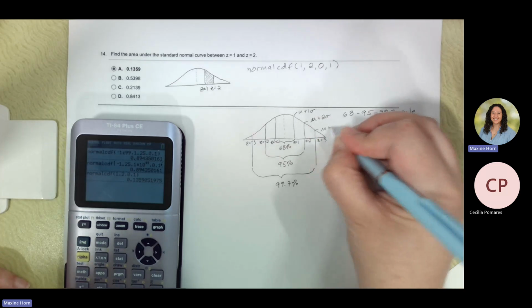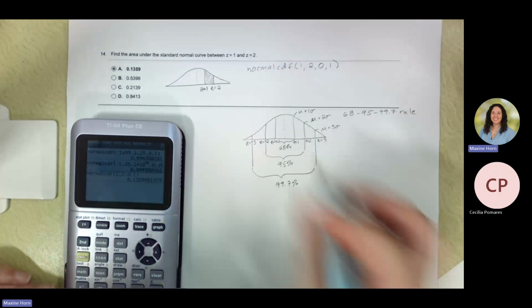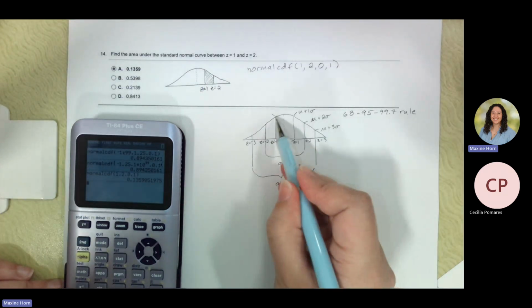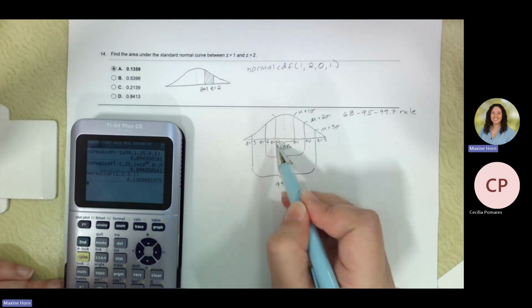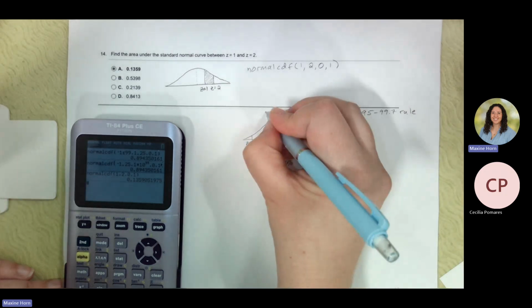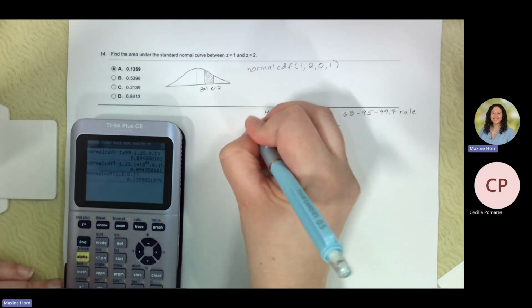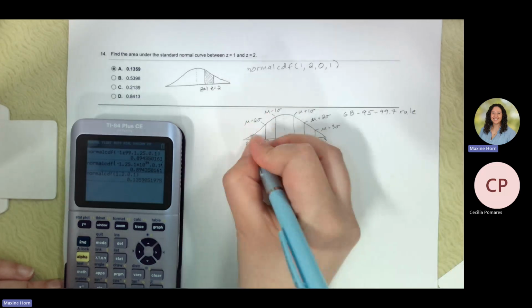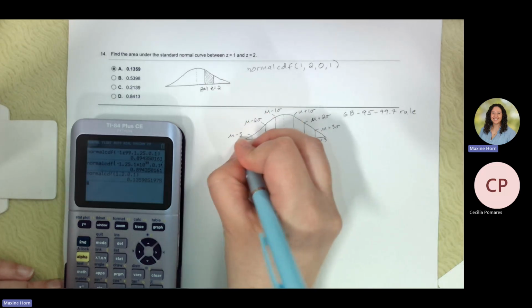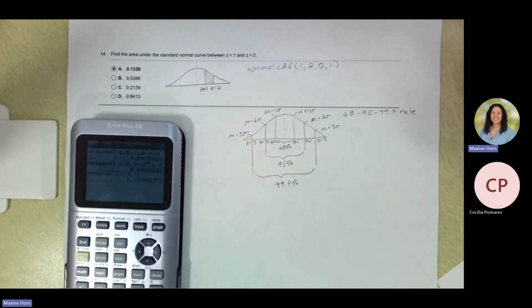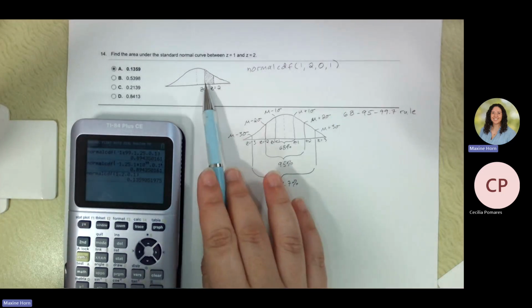We took the mean and added 3 standard deviations, or we subtracted. I'm trying to point down here, I just don't really have room. Minus 1 standard deviation. This is the mean minus 2 standard deviations, and this is the mean minus 3 standard deviations.